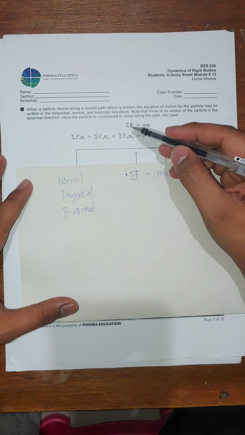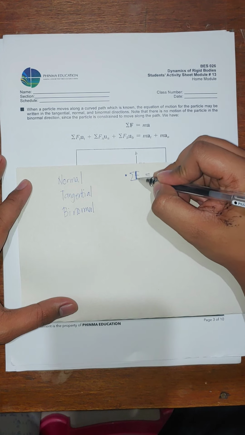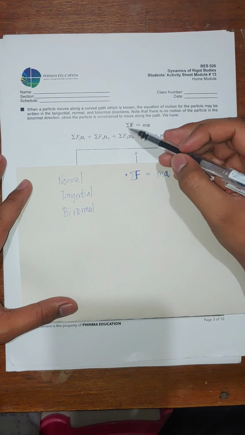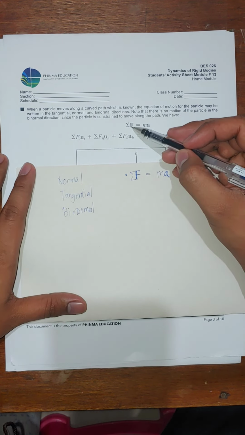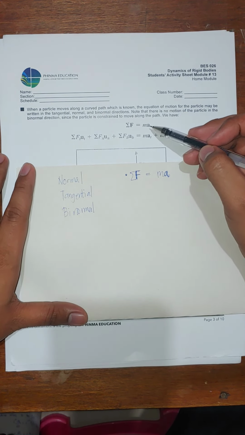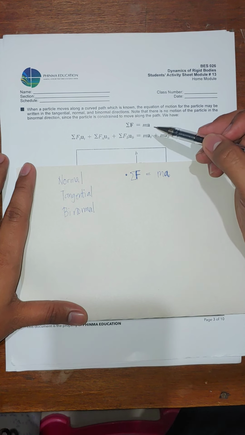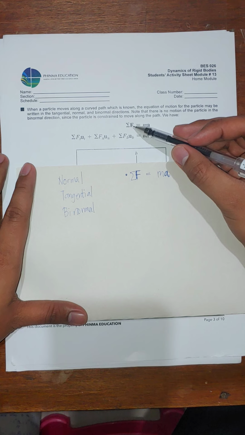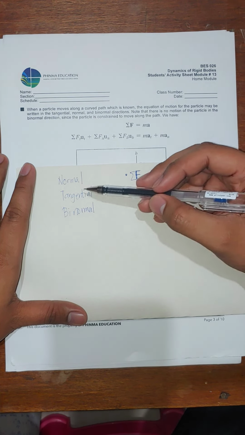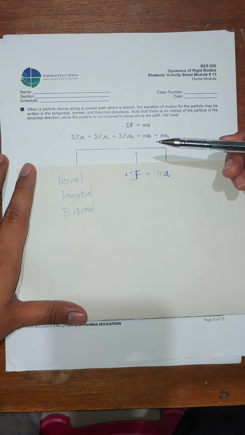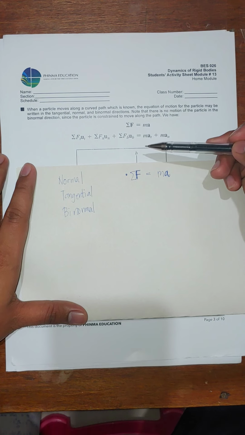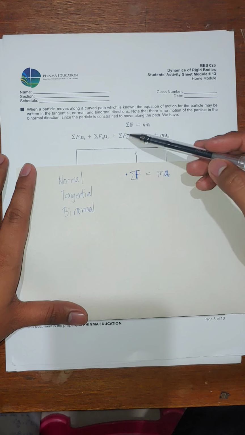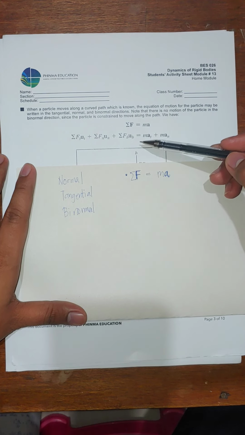So we have the bold F and then the bold A. Again, the bold letters F and A represent vector quantities. Sa ato pa, we consider nga different path of motion. So instead of using the rectangular components x, y, and z, we use for the curve motion the tangential, normal, and the binormal components.